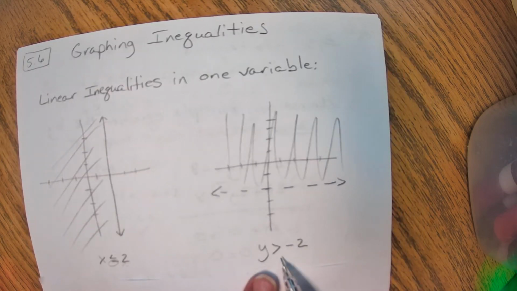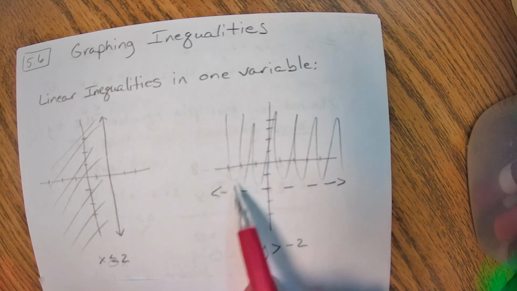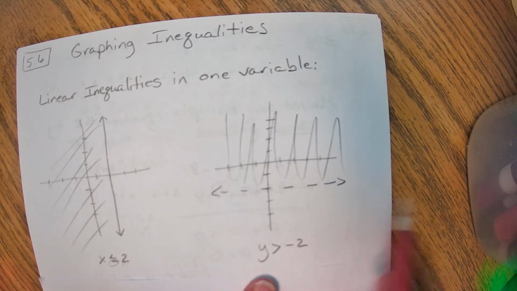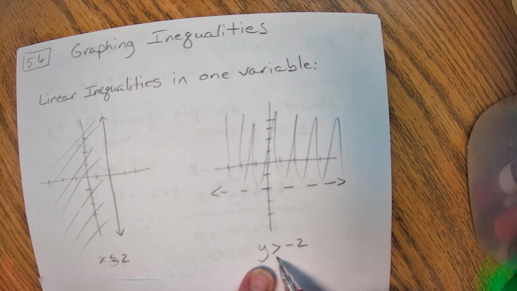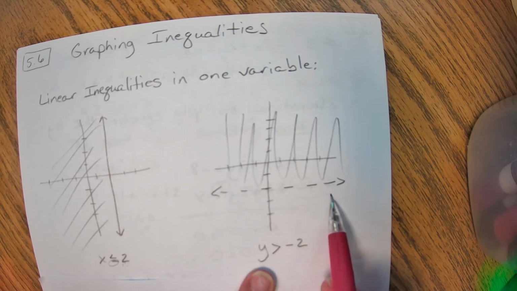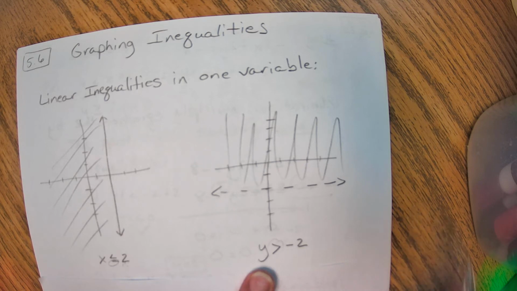A y equals equation, remember, looks like a horizontal line, but because this says y is greater than -2 and it doesn't say or equal to, then I know that the line is dotted because the line is not part of the solution. And then you would shade everything that's greater than that line.